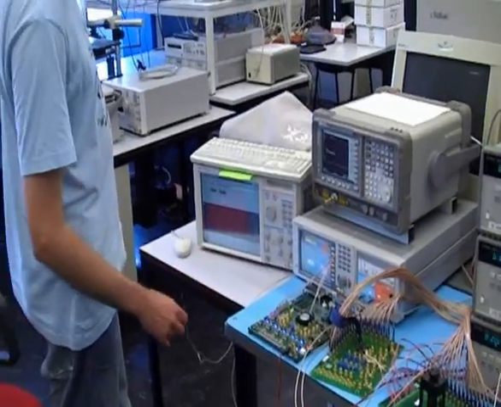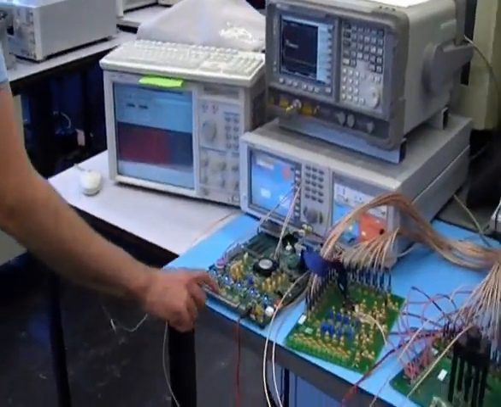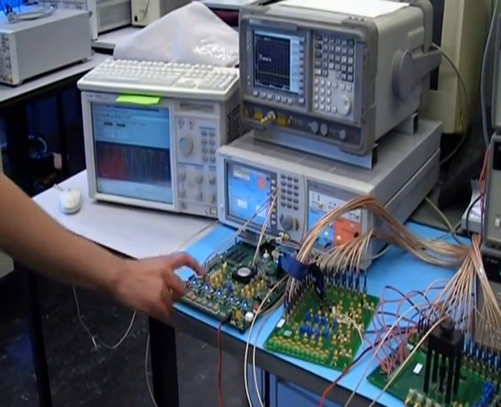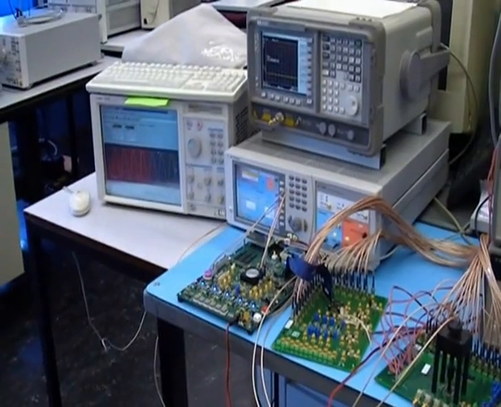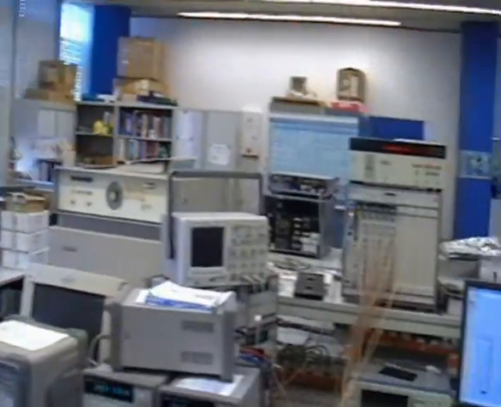And we can change the frequency and the amplitude. I think these things are not possible with the data generator.